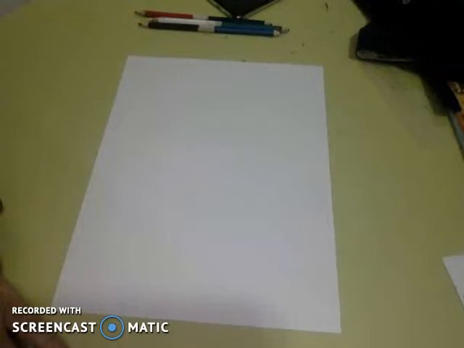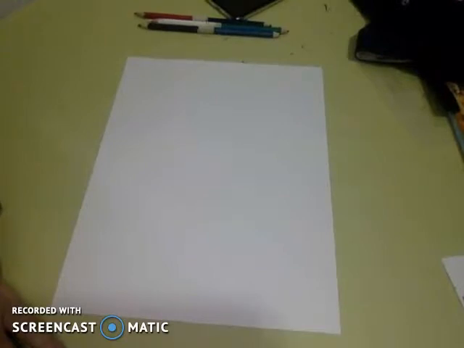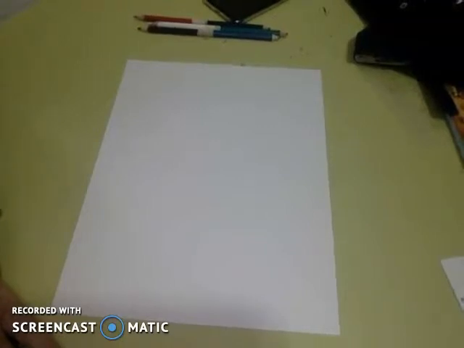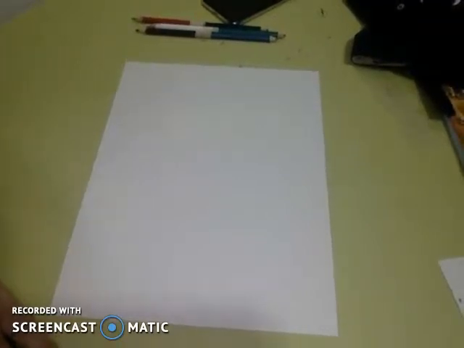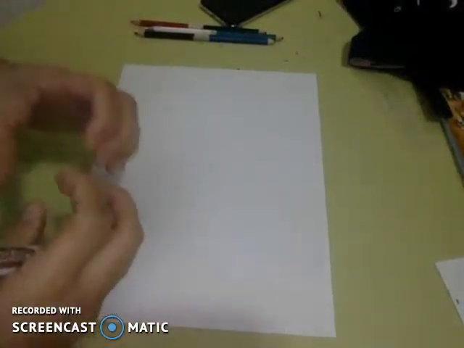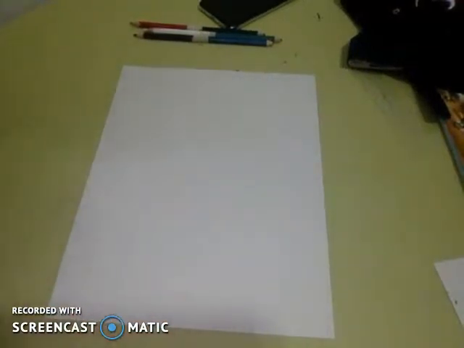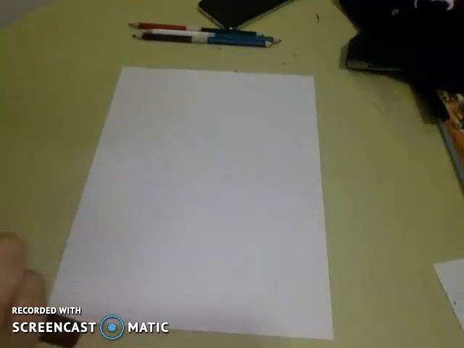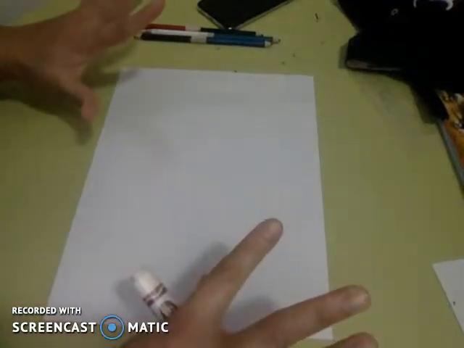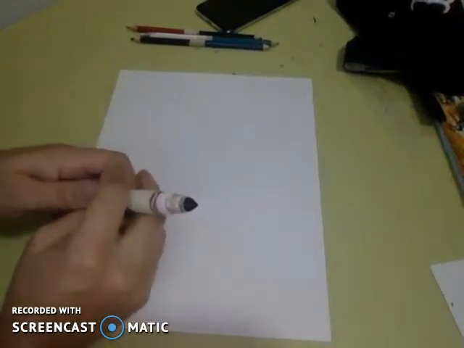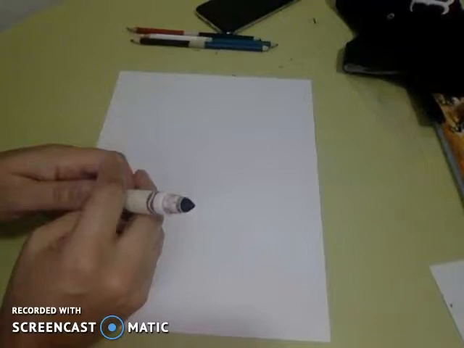Okay, like we said before, we're still doing value. We talked about the elements of art that are line, shape, color, value. Let's see, are you doing with me? The elements of art are line, shape, color, value, form, texture, and space.